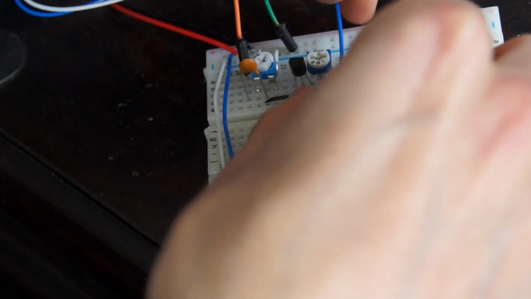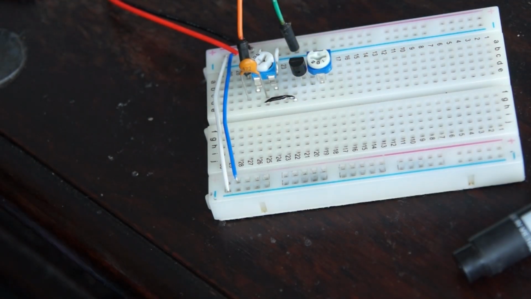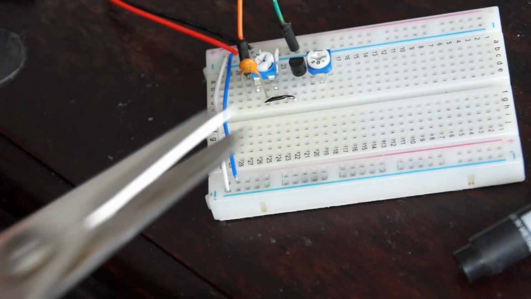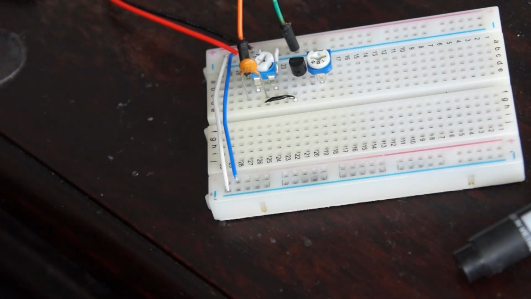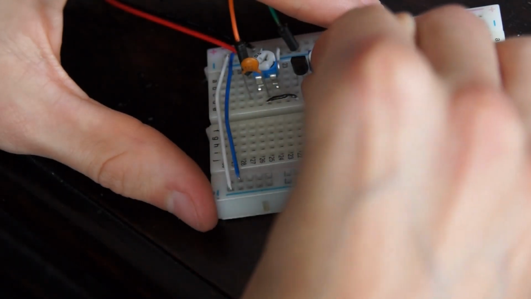So I'm first going to measure out how big that should be approximately, and then I'm just going to cut it off with this little, and I need to pull off the ends. I always use my teeth for this. So this will go from our trim pot to ground.